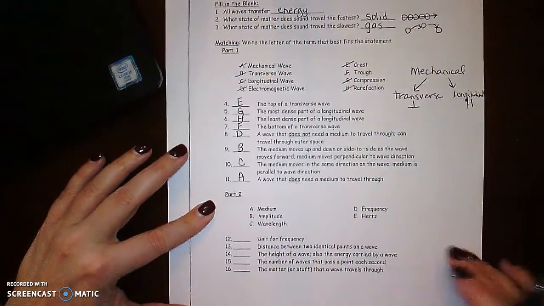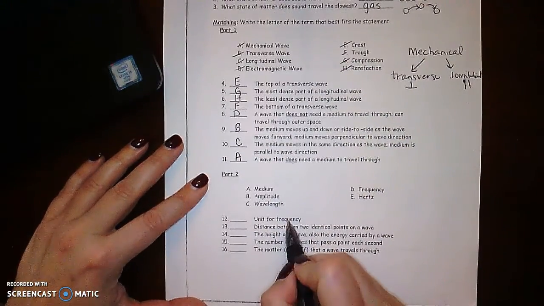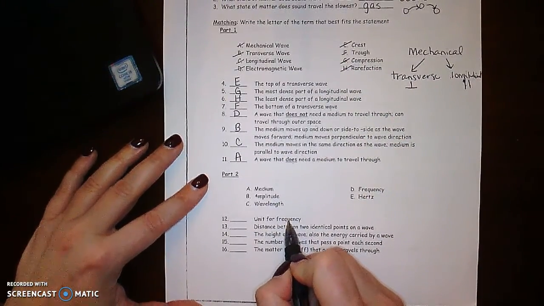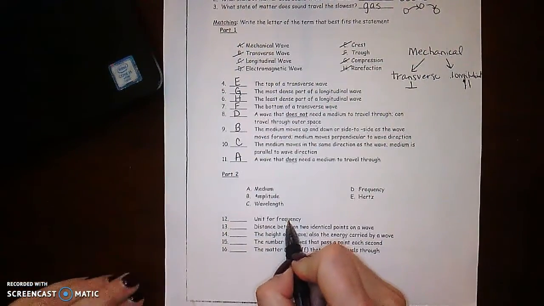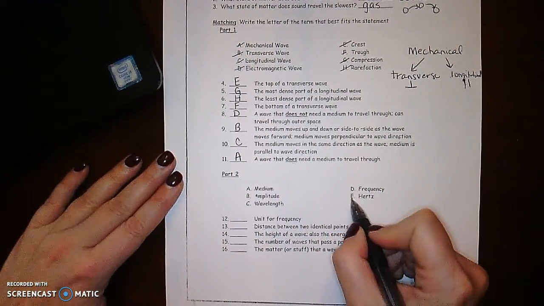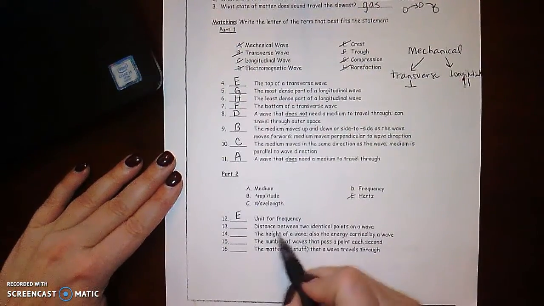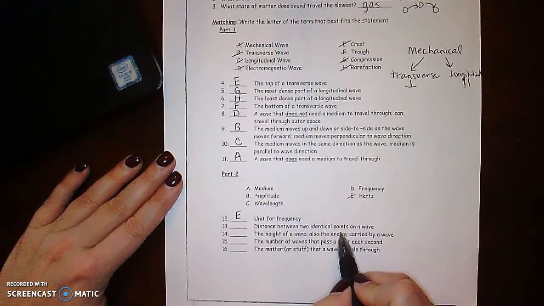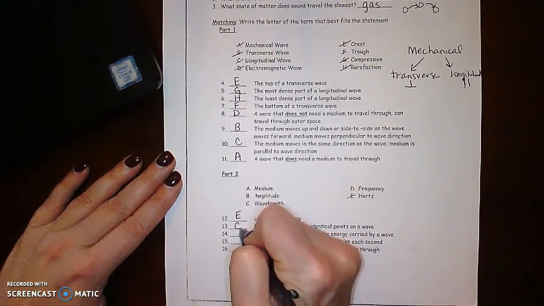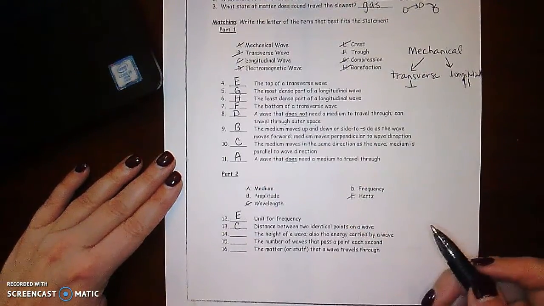All right, for part 2, our unit for frequency. Remember, if it's got too high of a frequency, it hurts my ears. So it's E, hertz. Distance between two identical points on a wave, that's going to be C, wavelength.